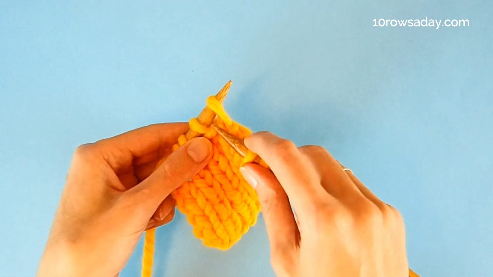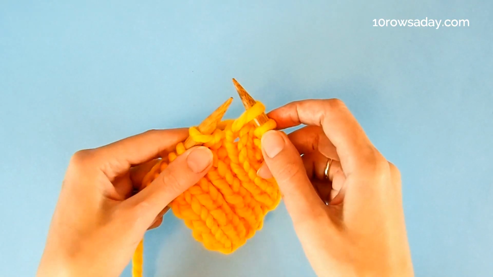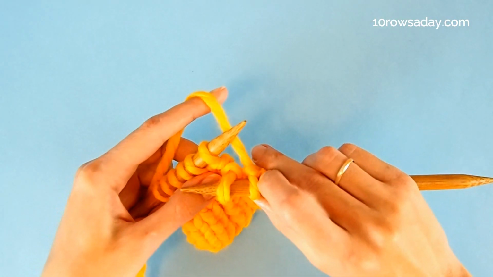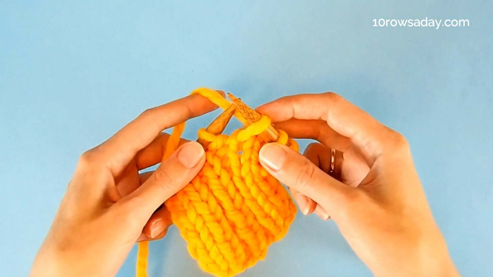We go into the stitch from left to right, then we take the left needle out of that stitch, leaving it on the right needle. And we can do it with the yarn at the back of the work, just as we did right now, or we can do it with the yarn at the front of the work.